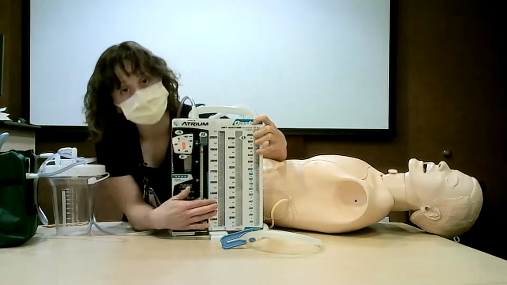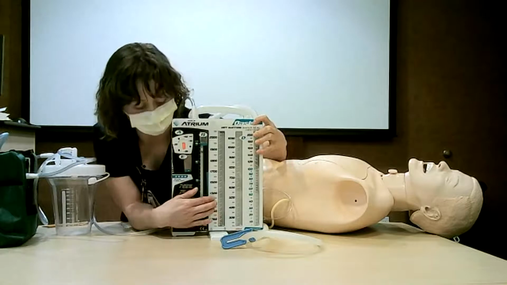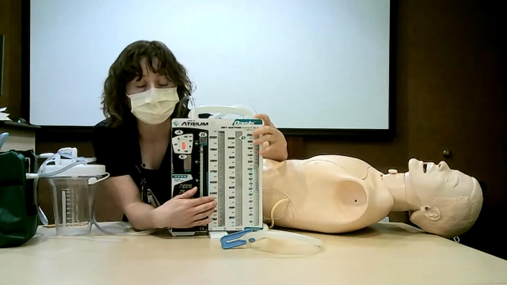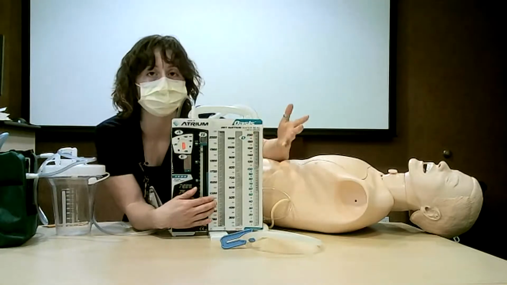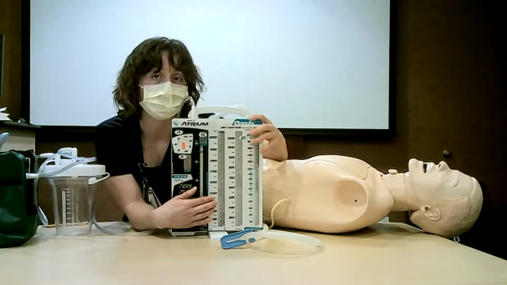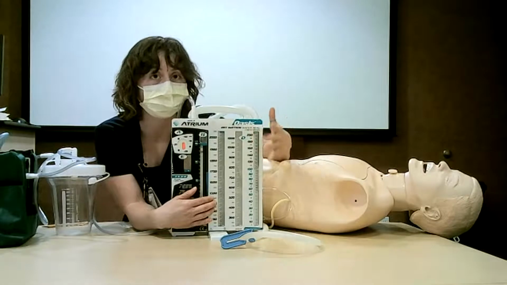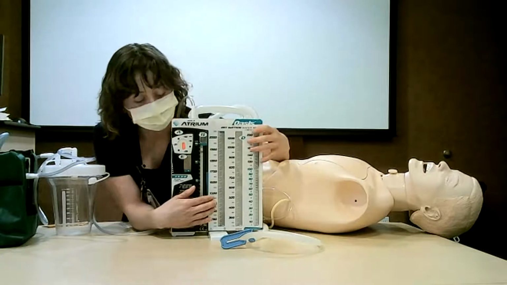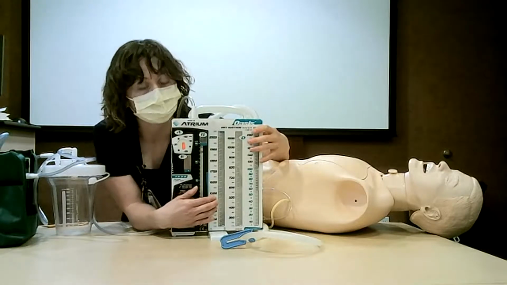You also want to note the type of drainage that's coming out from the chest tube. Depending on what the chest tube is there for, the drainage may look different, but if you do notice a significant change in the drainage, whether it be the color or the amount that you're getting, ensure that you let the surgeon know that as well.